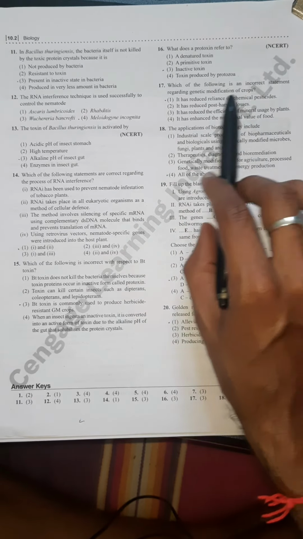Next, using agrobacterium vector dash specific genes are introduced into the host plant. Nematode specific genes here. Next, RNA interference takes place in all eukaryotic organisms as a method of dash, that is cellular defense. The genes dash and dash control cotton bollworm. Usually cry1AC, cry2AB control cotton bollworm. Dash has been introduced in Bt corn to protect the same from corn borer. Cry1AB is used to control corn borer. So for this option, third is correct.